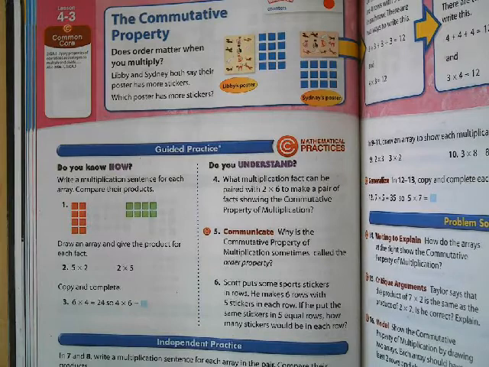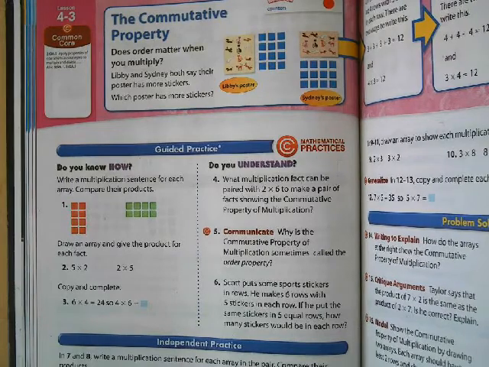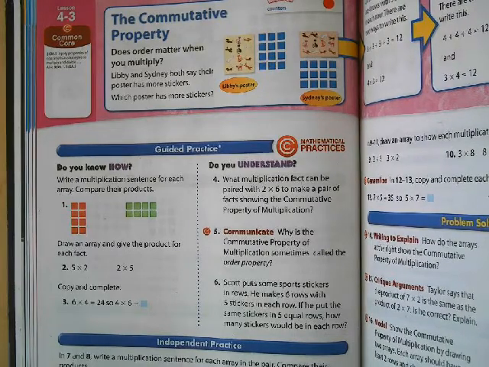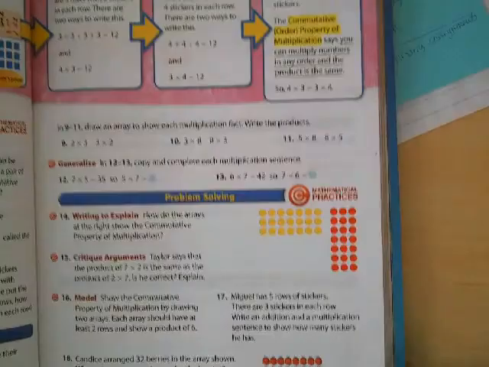Okay, boys and girls, now that you had a chance to look at the PowerPoint presentation for our lesson today on the commutative property, or we can call it the order property, we can take a look at our assignment for today. So we want to make sure that we understand what the commutative property is.